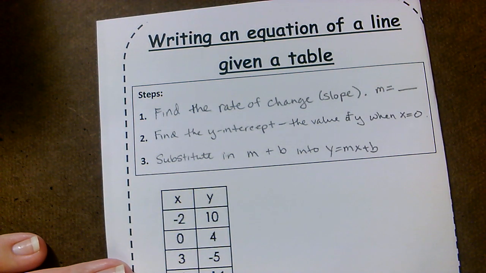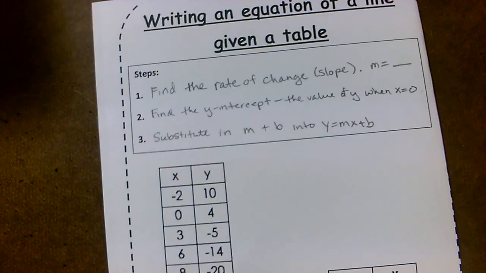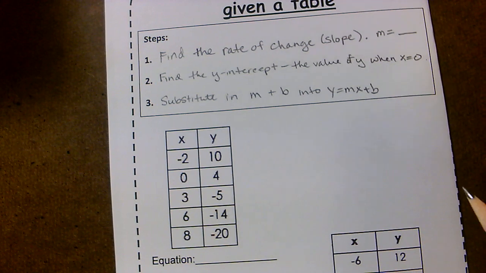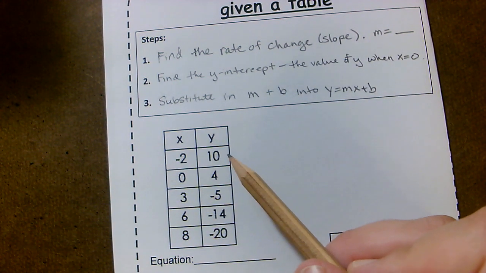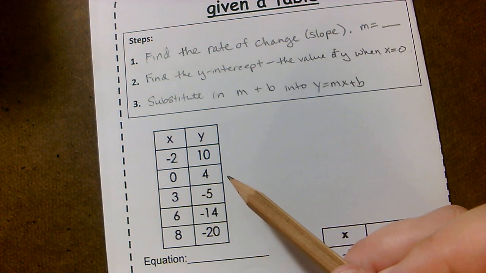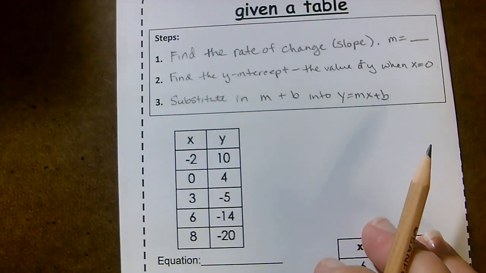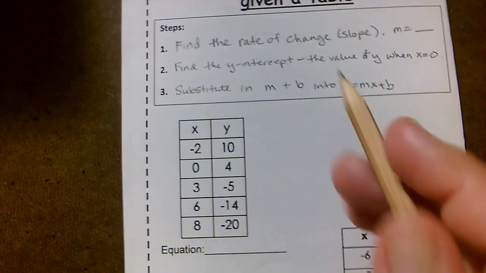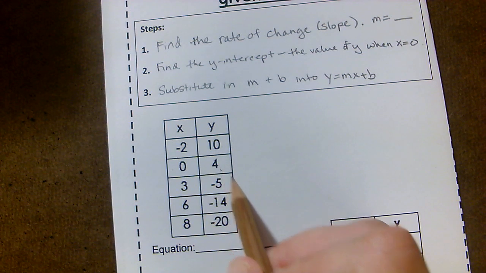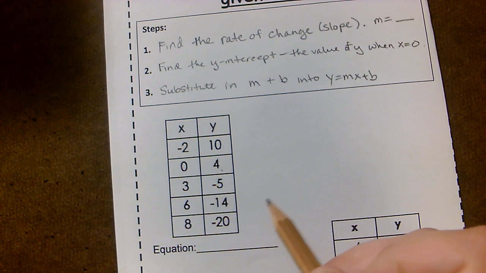So we're going to do one more straightforward example and then one that could be a little tricky. Okay? So first thing we have to do is find our rate of change or our slope. So what we're going to do is pick any 2 points, and we can actually calculate our slope. We can actually look all the way down the table as well to see what the change is. So we could do it a couple different ways. We could pick the first 2 points and use our slope formula. We can look at the change and see what's happening as I go down. Either way is going to give us the same answer.